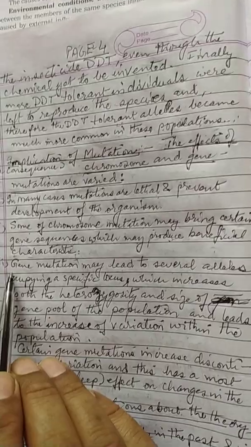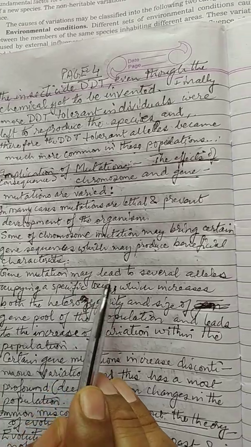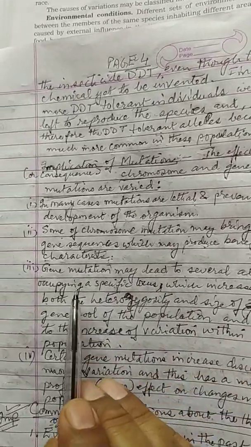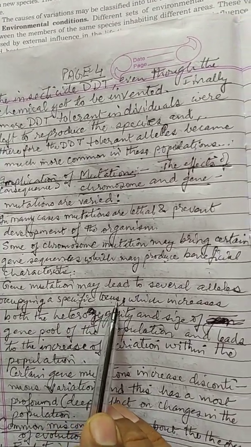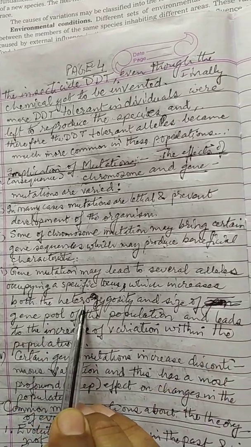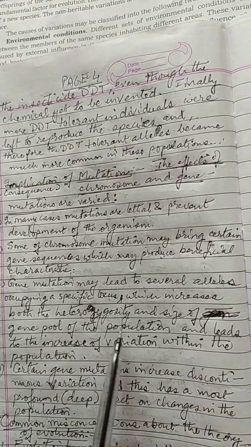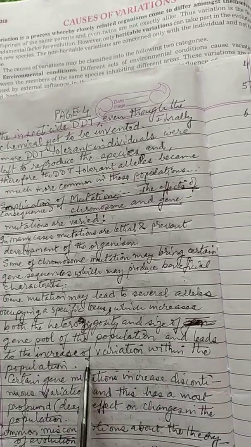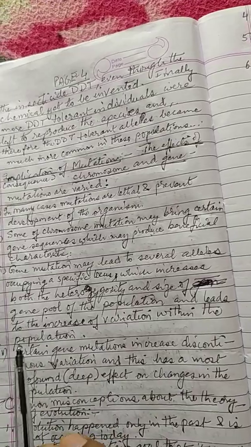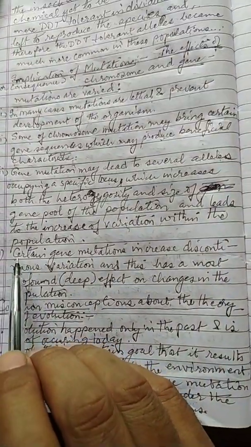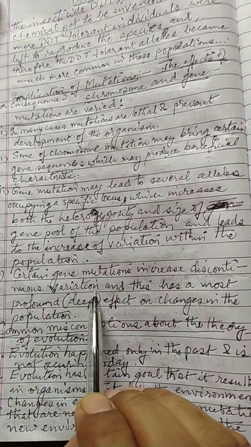The third effect of mutation is that gene mutation may lead to several alleles occupying a specific locus, which increases both the heterozygosity and size of the gene pool of the population and leads to an increase of variation within the population. Another effect is that certain gene mutations increase discontinuous variations.